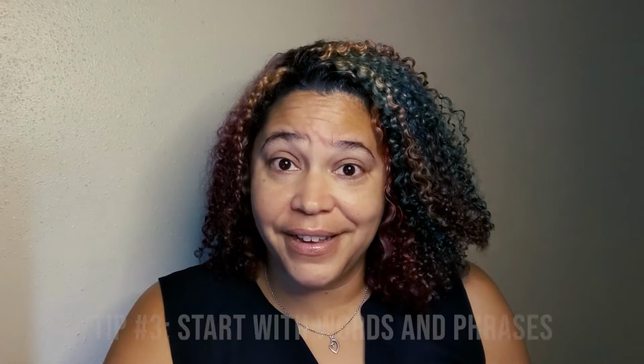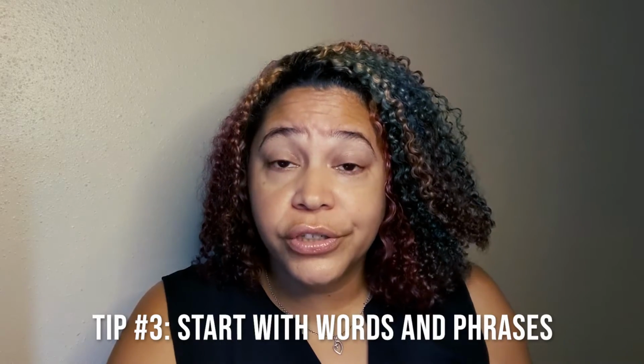Tip number 3, start with words and phrases and even cognates if possible. The best way to help them feel successful and confident from the beginning is by helping them be comfortable. They need to be comfortable with the sounds, with making the sounds, with pronunciation. And so repeating and parroting are very, very critical at the early stages when teaching beginners English.